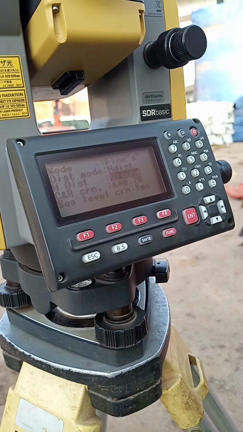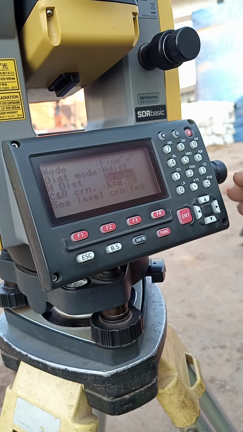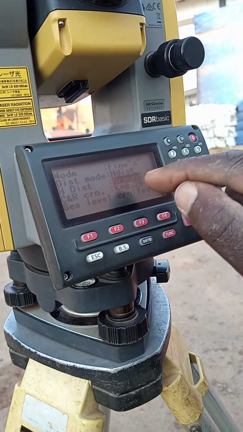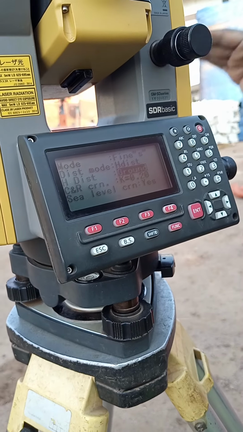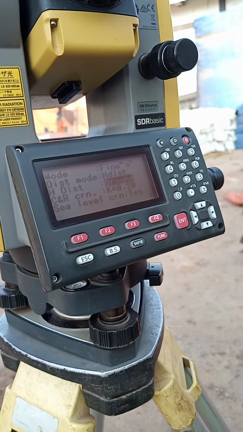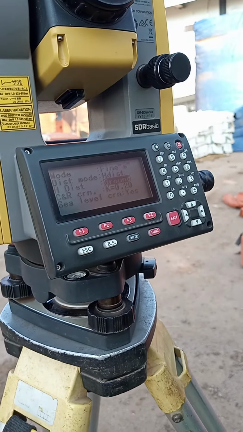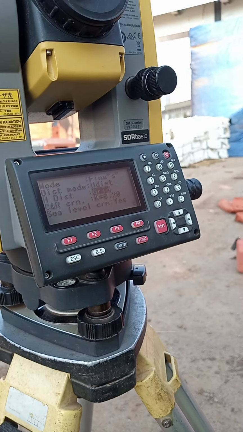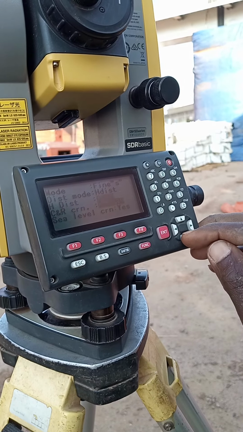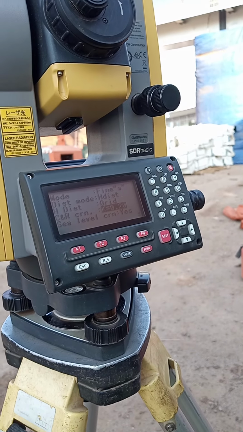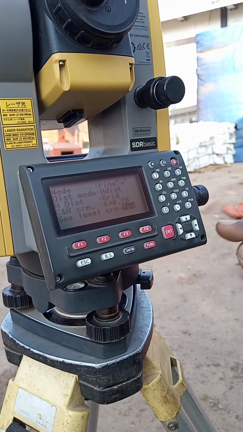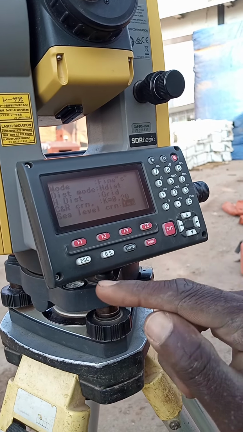So with the total station, we measure it in a grid, not on ground, because when it is measured in the grid, it gives the earth curvature. It measures the curvature. So the line of the target will be on the curvature. So put it at the grid, constant 0.20, it's okay. There, yes, okay.